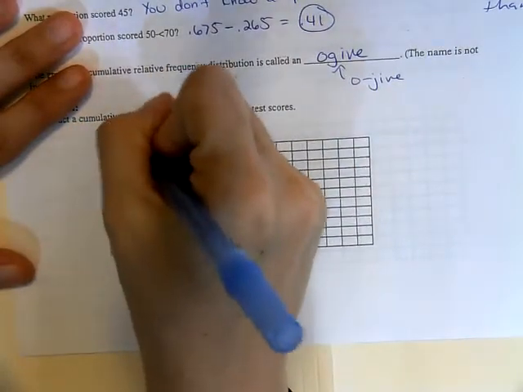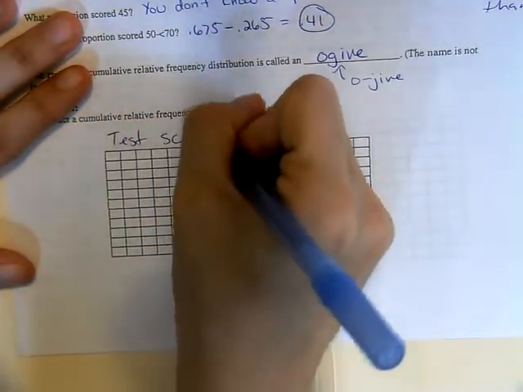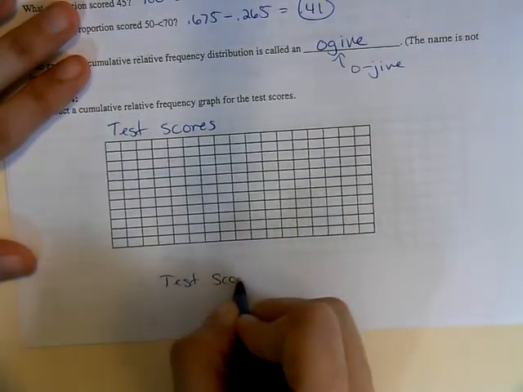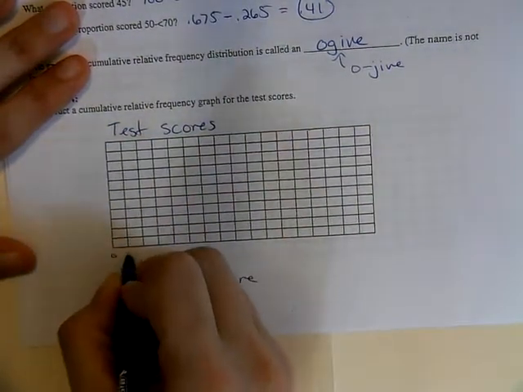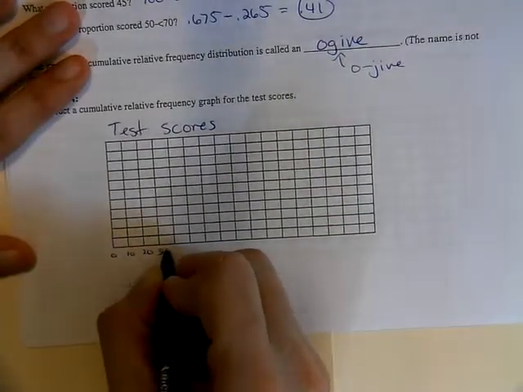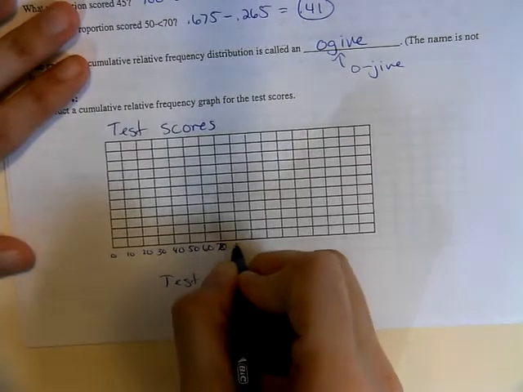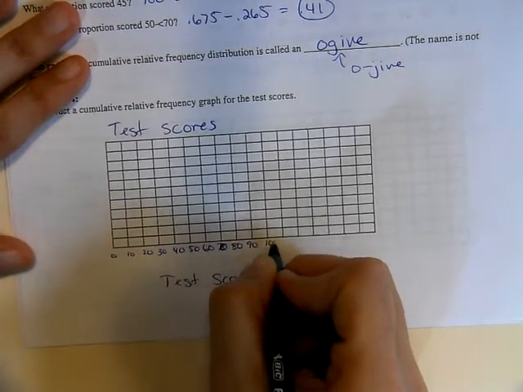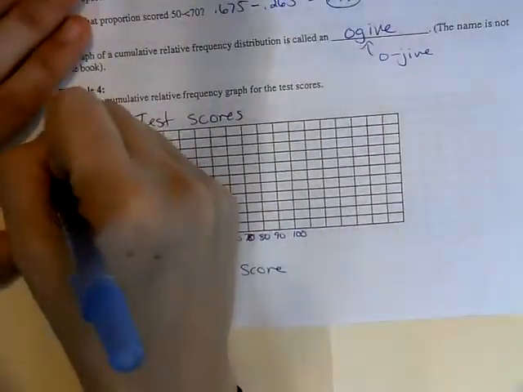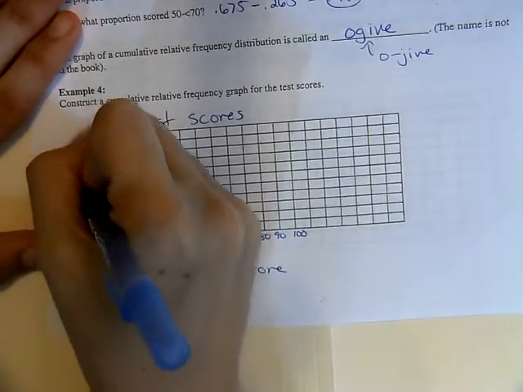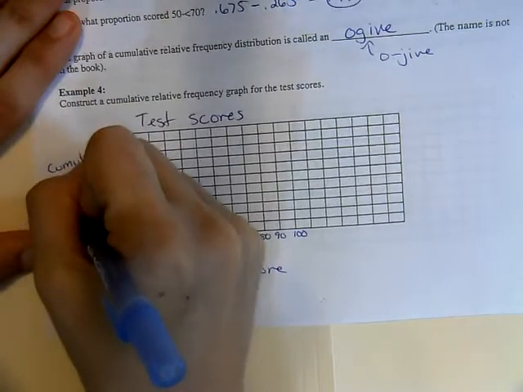So on the bottom I'm going to have test score: 0, 10, 20, 30, 40, 50, 60, 70, 80, 90, 100. And then on the side we have cumulative relative frequency.